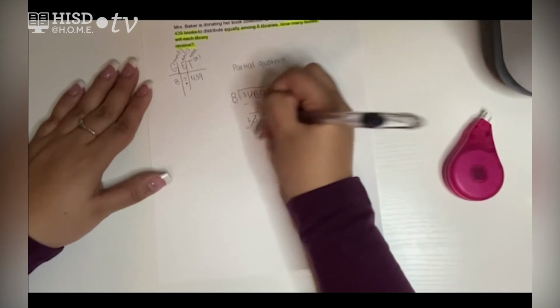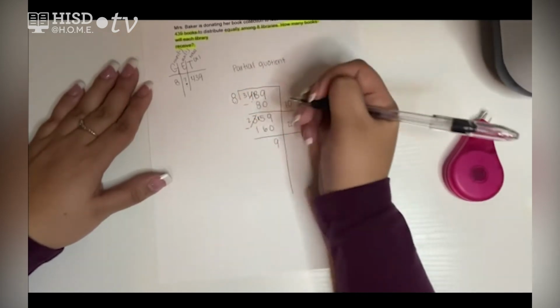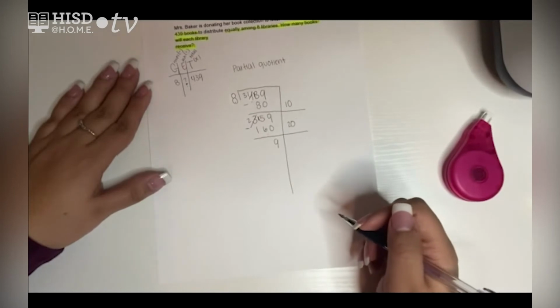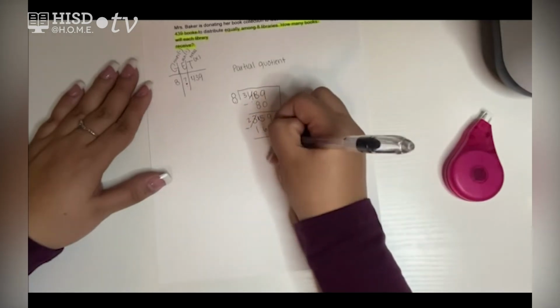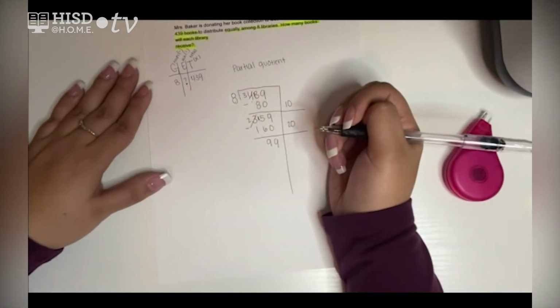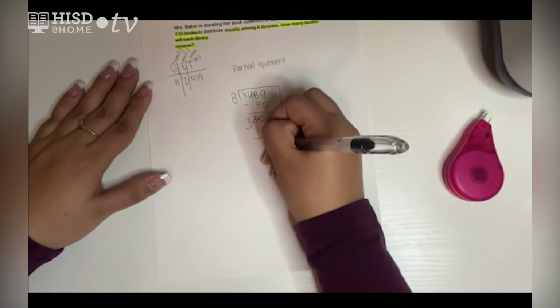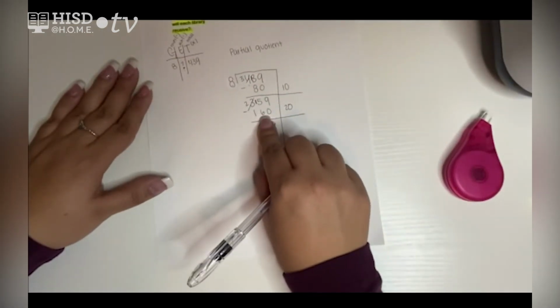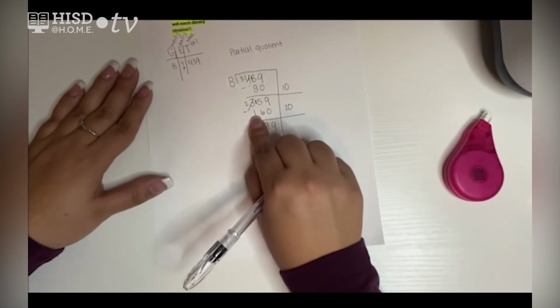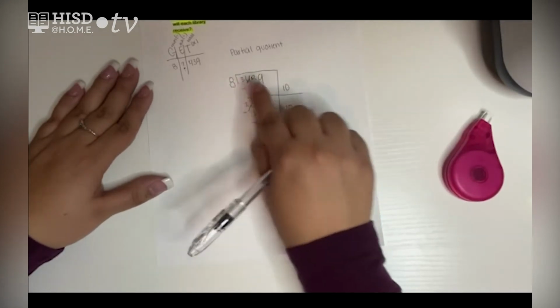This 3 is going to turn into a 2, and this 5 is going to turn into a 15. What's 15 minus 6? Awesome work, 9. And what is 2 minus 1? 1.